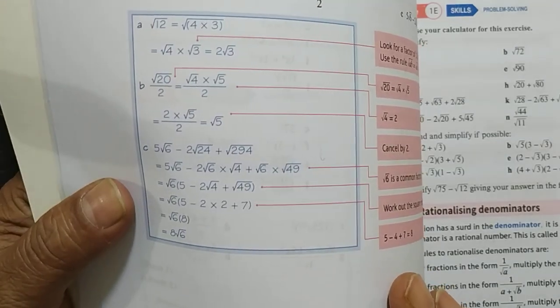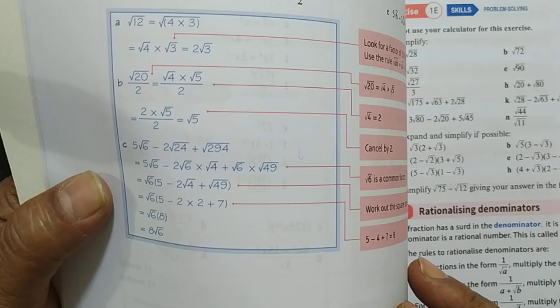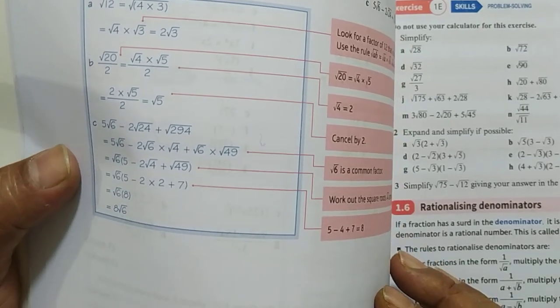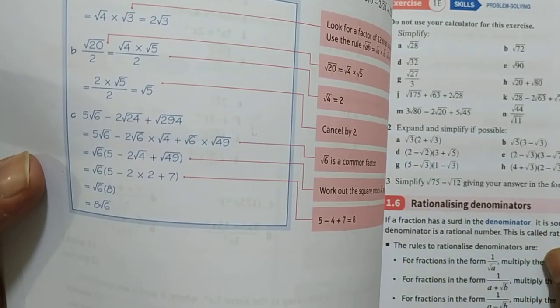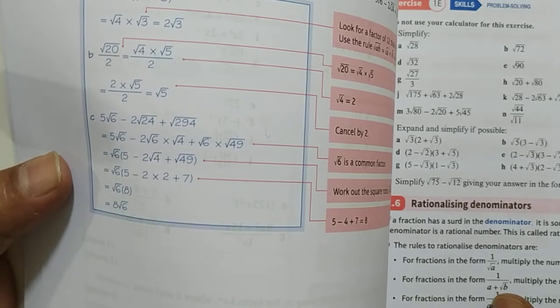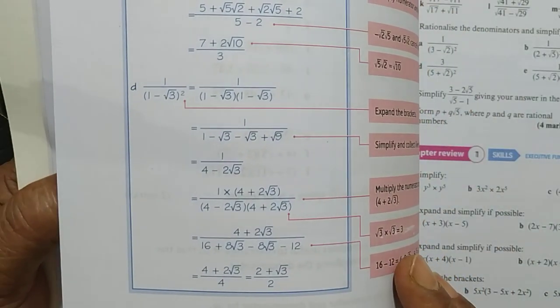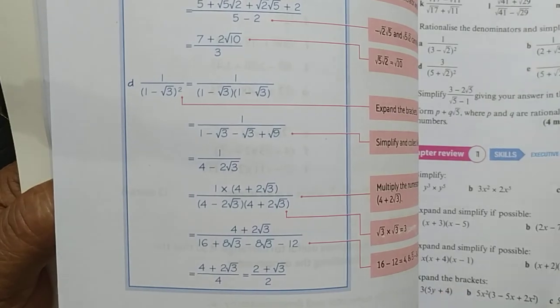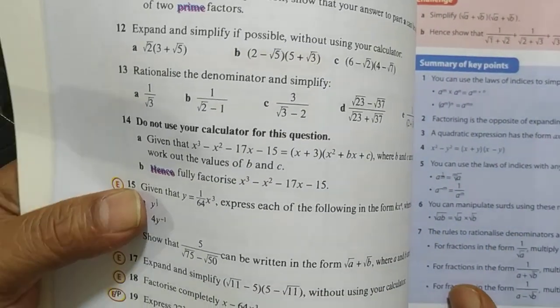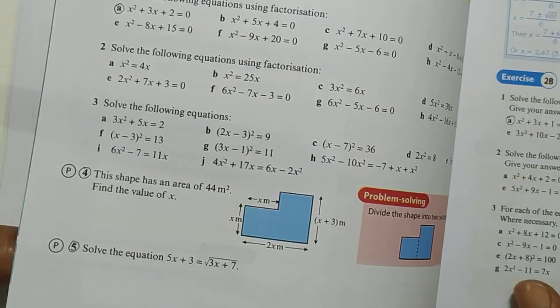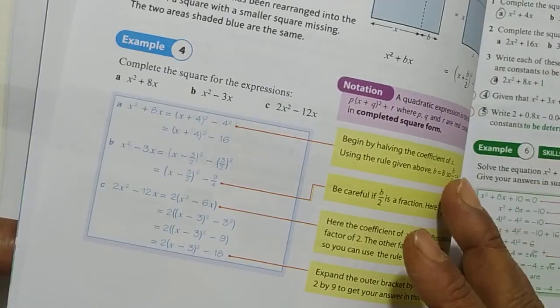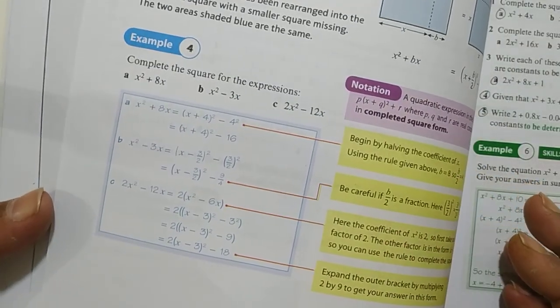So I think all these maths you can solve easily, and these are class 6 or 7 standards. That is why today I go directly to exercise 2A from chapter 2.